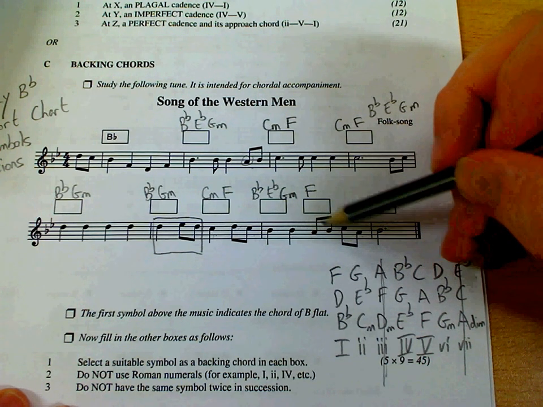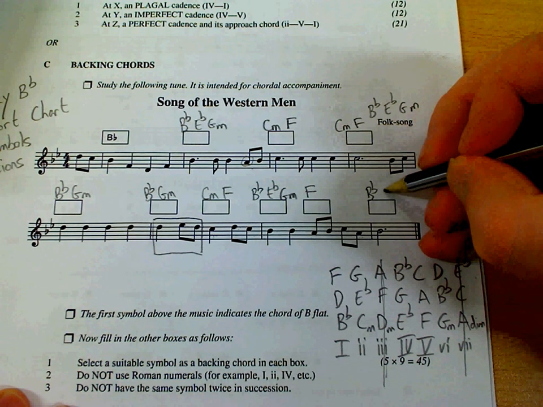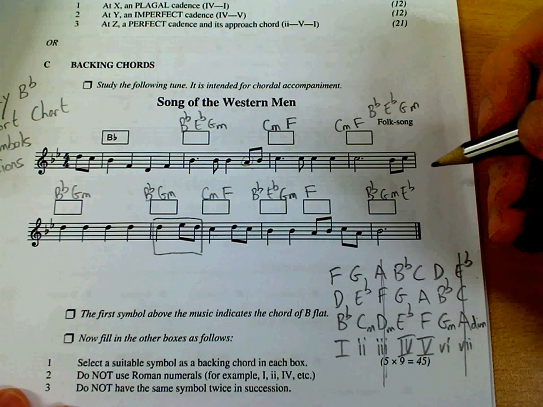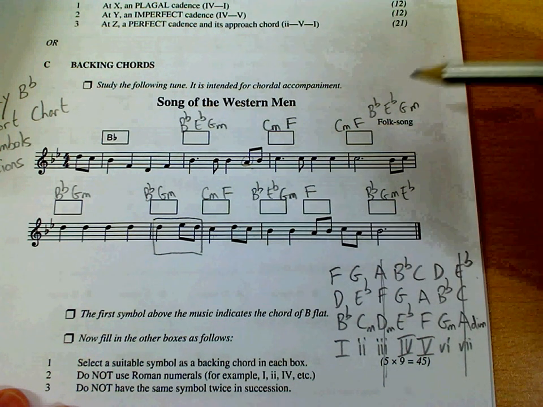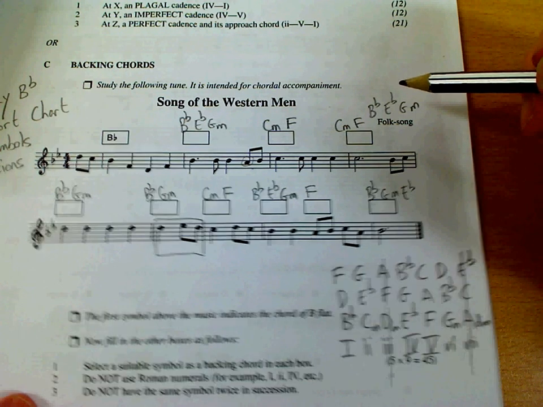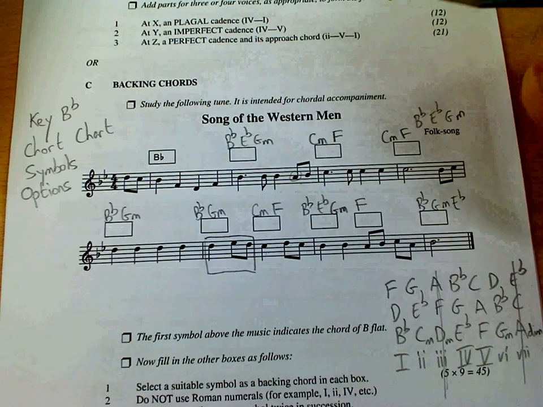Here again we've got B flat, G minor and E flat because we've got this B flat note. Now we've done out our options. Now, we've got to work backwards, and the first thing we've got to do is end on do.